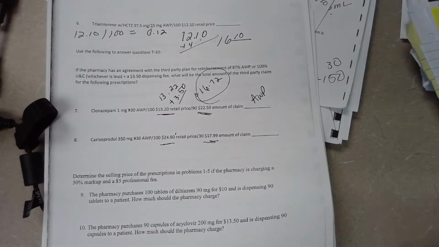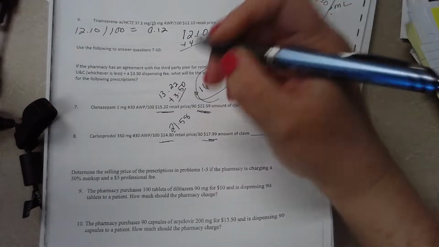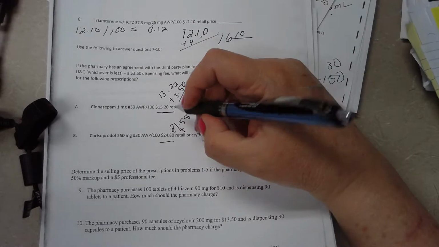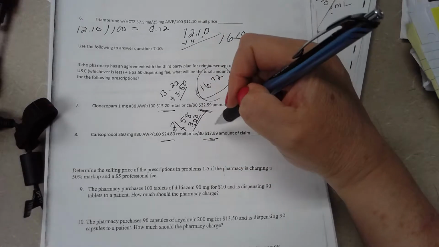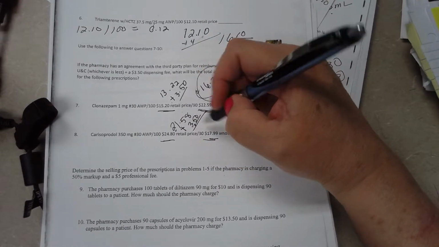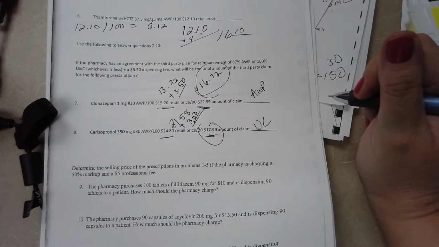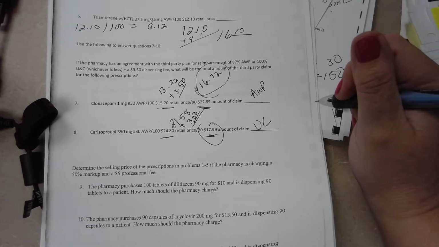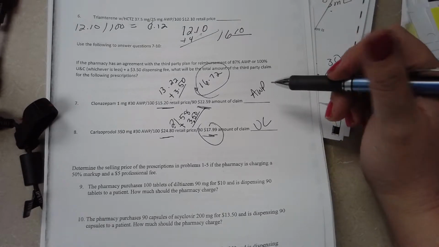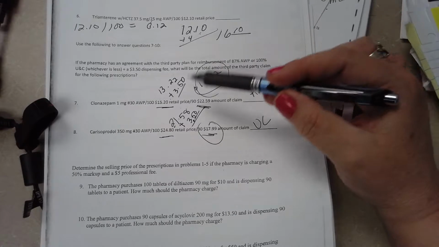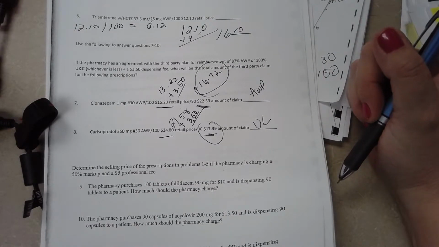Is $21.58 plus the $3.50 dispensing fee, and you can already tell that in this case it is going to be higher than this one. So this one, usual and customary, is cheaper, and it's enough to just know the difference between the two. I wouldn't spend a whole lot of time thinking on this particular concept as a math problem, but just something for you to consider.